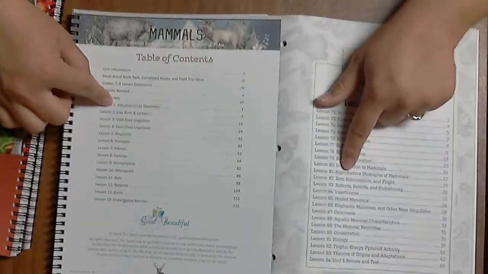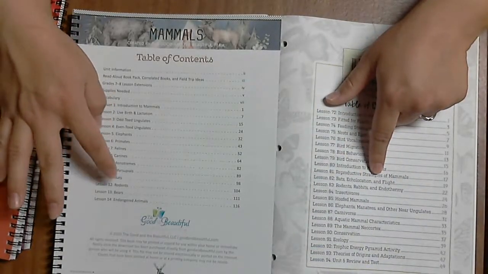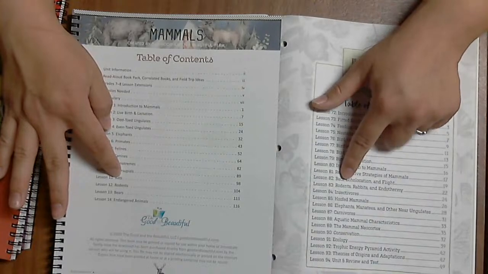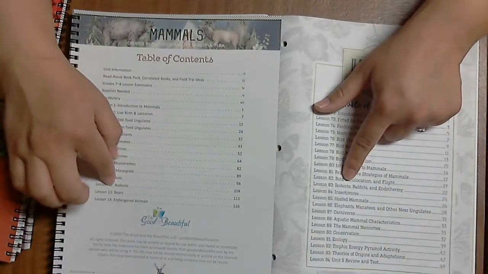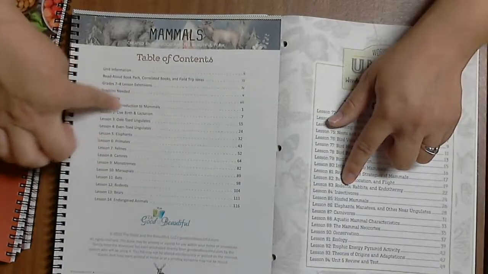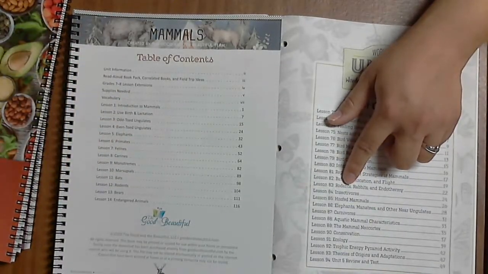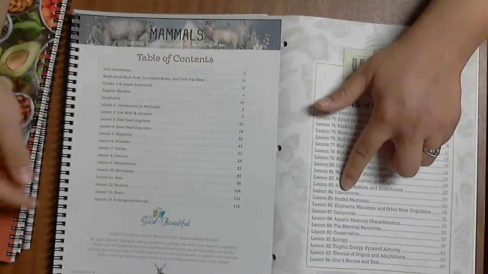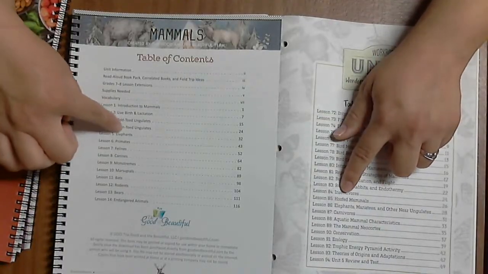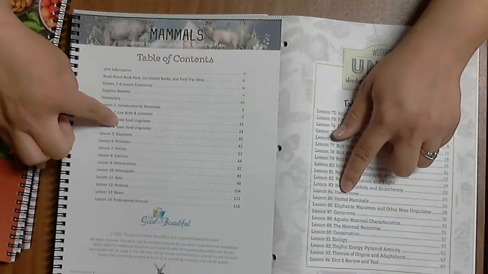But we also do get bats, echolocation, and flight. And in this one, we get bats down here and rodents and rabbits down here. And then insectivores, which are not technically listed in here. So I don't know if they for sure are covered in here because we haven't done all of these units yet. So I don't know. But hoofed mammals are these 2 lessons. Odd-toed and even-toed are the hoofed mammals.